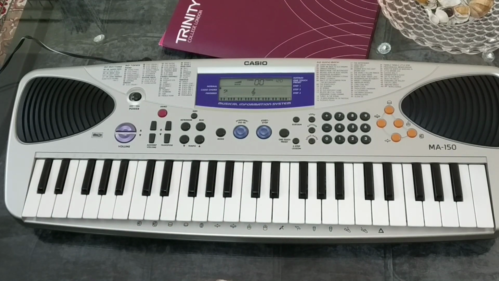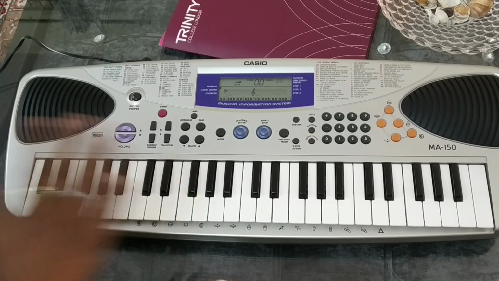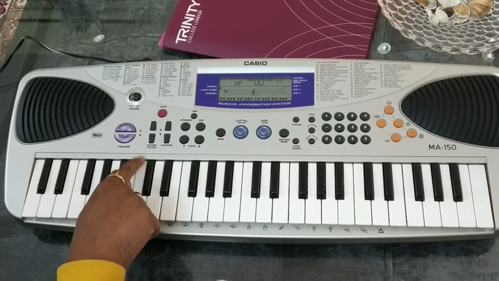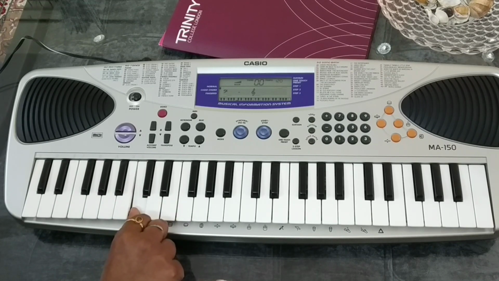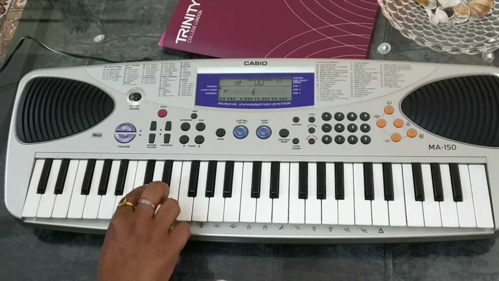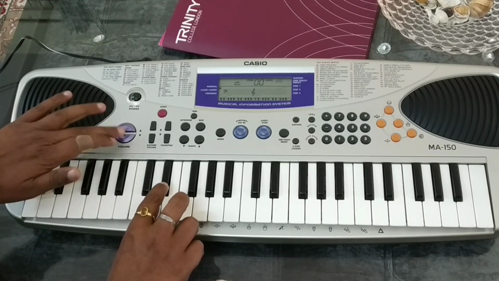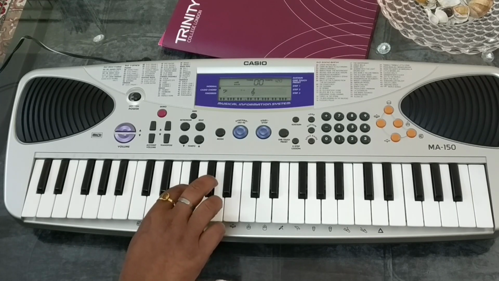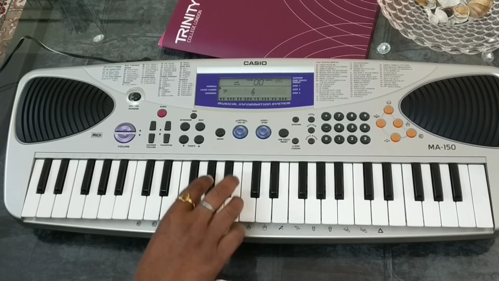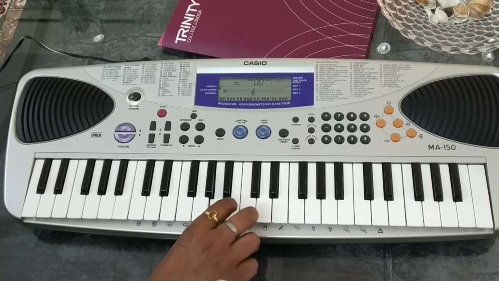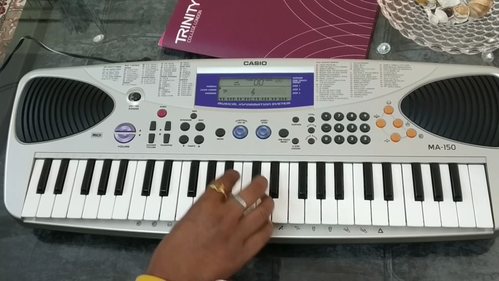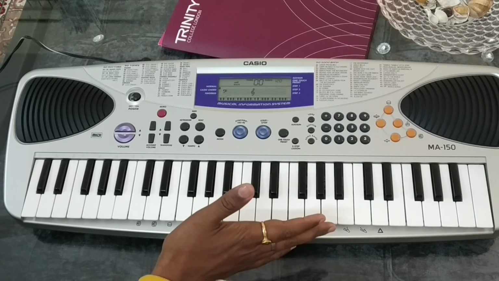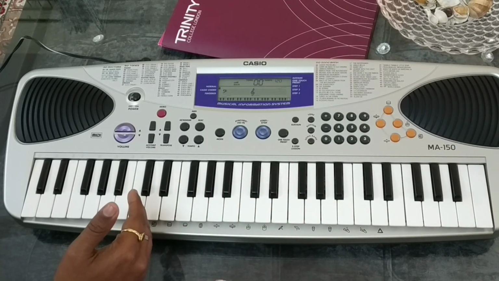Now we are going to end this lesson by simply revising what we did, recognizing the notes. You can see here, C is written. This note is C, this note is C sharp, D, D sharp, E, F, F sharp, G, G sharp, A sharp, B, and here we go with the descending order.